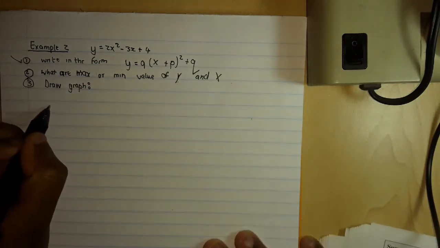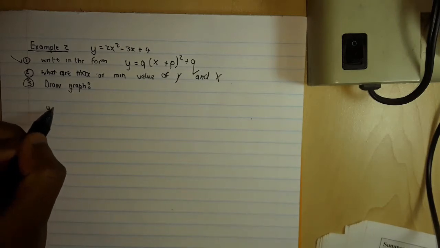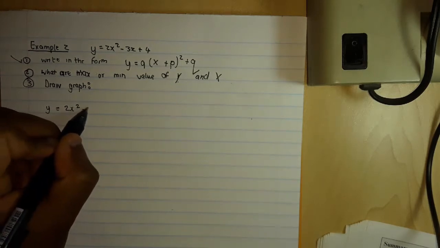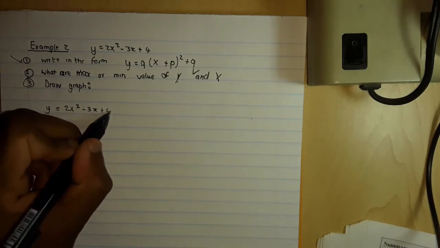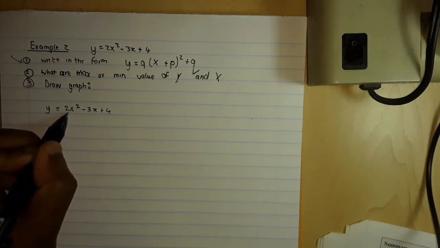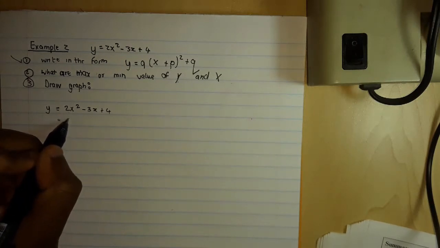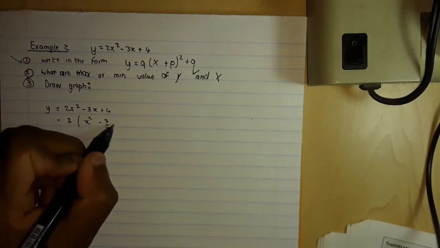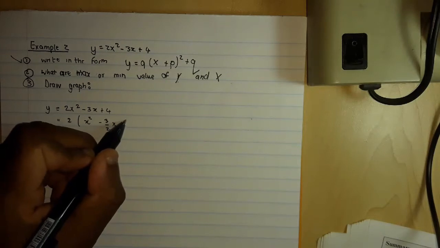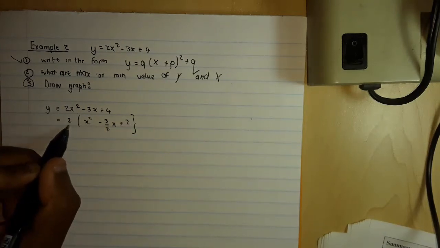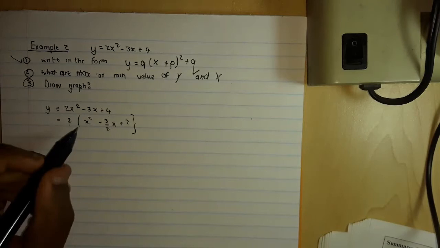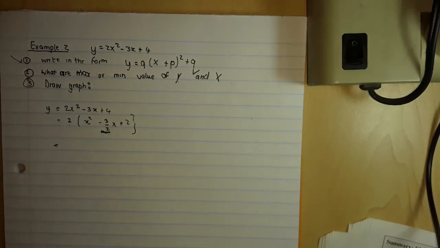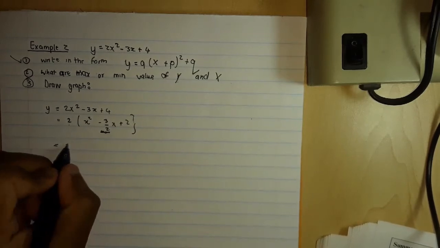So we'll have here y equals 2x squared minus 3x plus 4. Remember that the first step is we want to achieve a 1 here, so we'll need to factorize 2. We'll have x squared minus 3 over 2 x plus 2, so we factorize 2 because 2 times 2 is 4. And then next up, we look at what the middle term is.